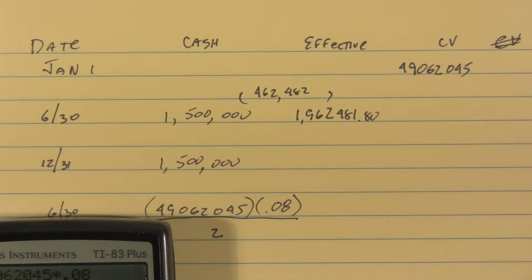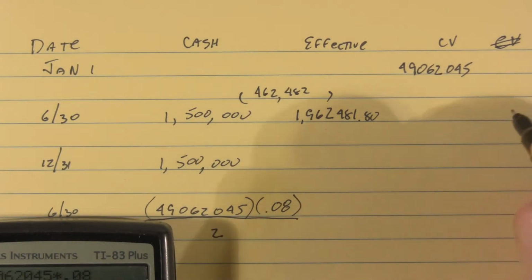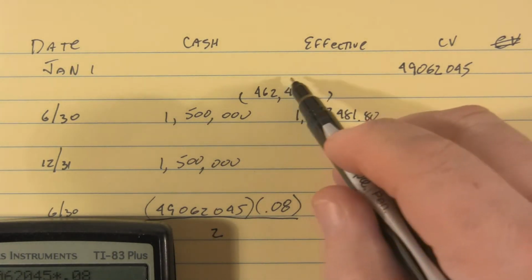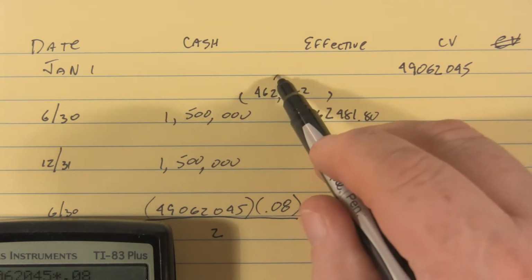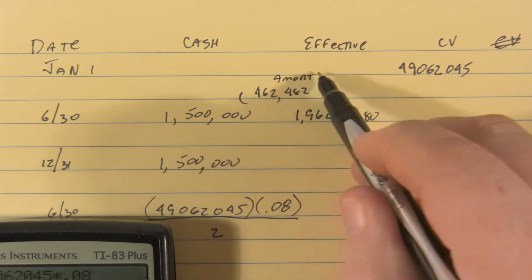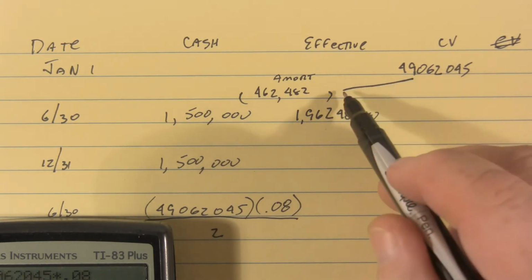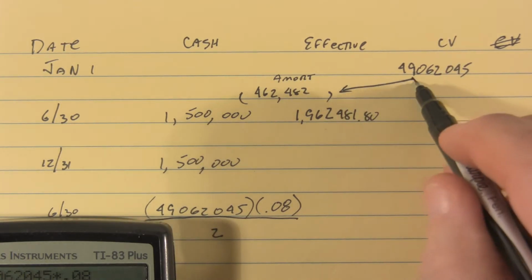So we then add that to the carrying value, okay? The new carrying value is the amortized amount plus the original carrying value.